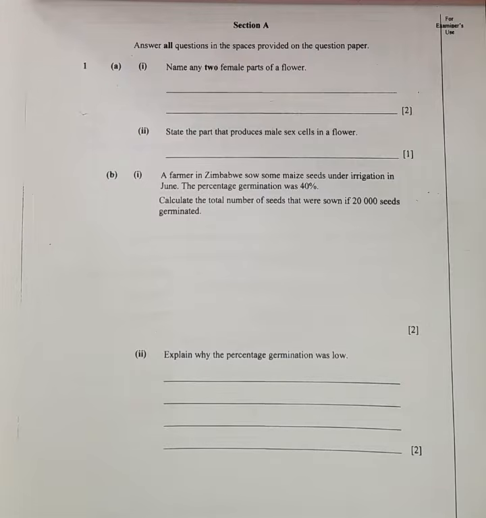So in the final exams, candidates are required to answer all the questions in the spaces provided in the question paper. Number 1A, part 1 is saying, name any two female parts of a flower. The female part of a flower is known as the pistil. It is usually located in the center of the flower, and it is made up of four parts, which are the stigma, style, ovary, and ovule.